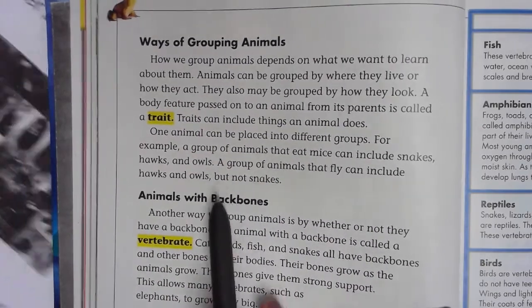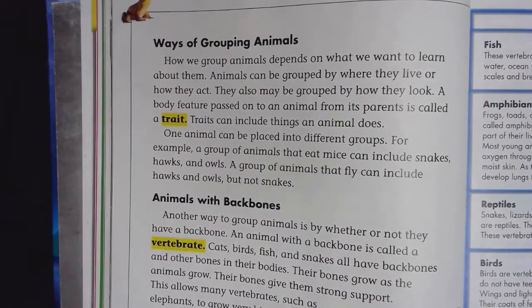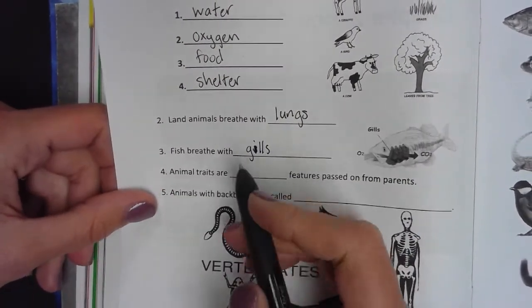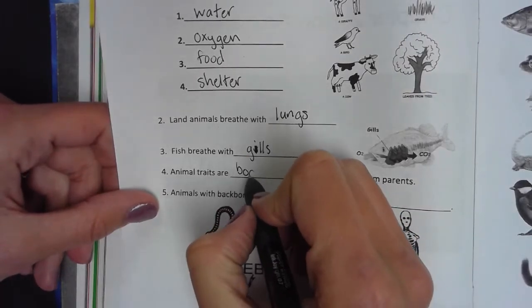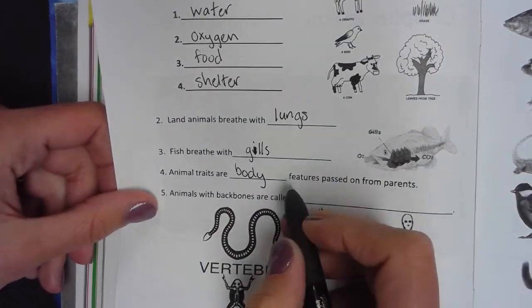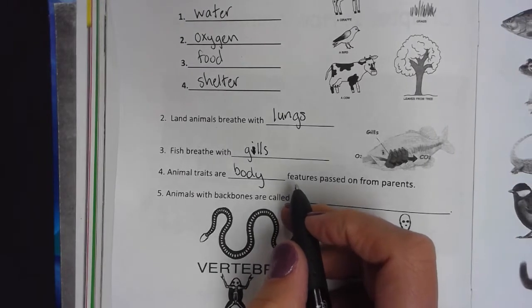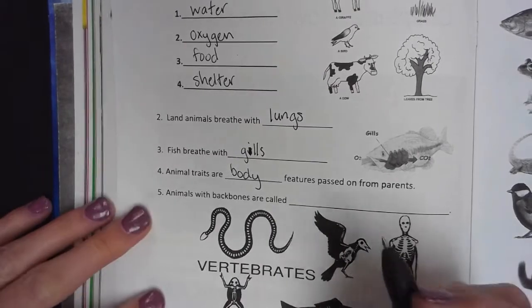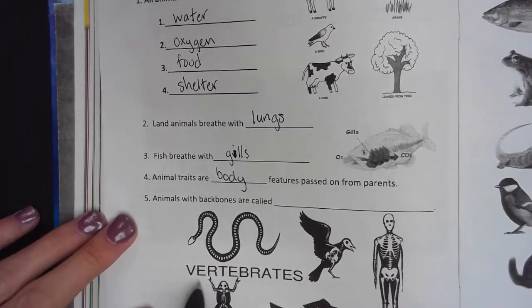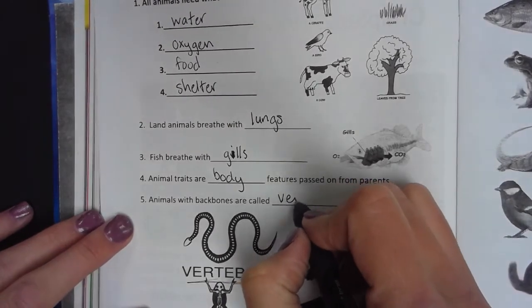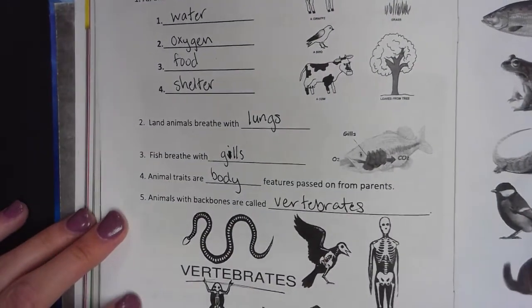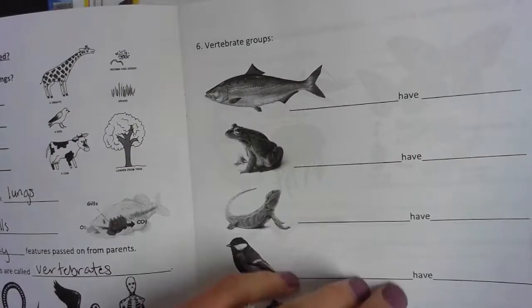So we have all these different ways of grouping them, and you can group animals based on anything that would be similar that you want to study. So we had our first vocab word, traits. Animal traits are body features passed on from parents. So anything that they get from their parents that is a body feature, that would be a trait. Now we're also going to learn about vertebrates. Animals with backbones are called vertebrates. So copy that word right here. We're going to have many different types of vertebrate groups that we're going to fill in our notes here.